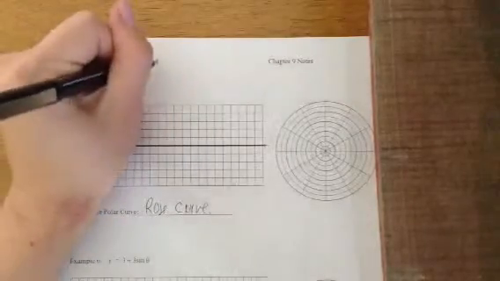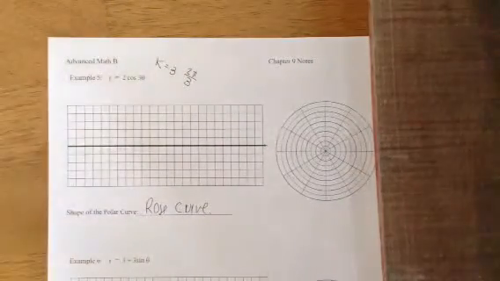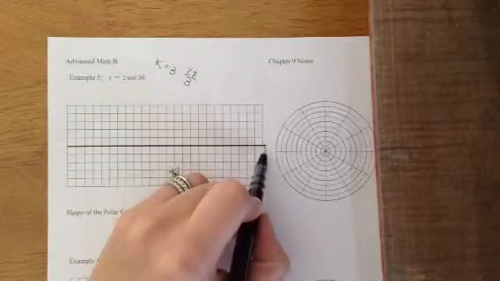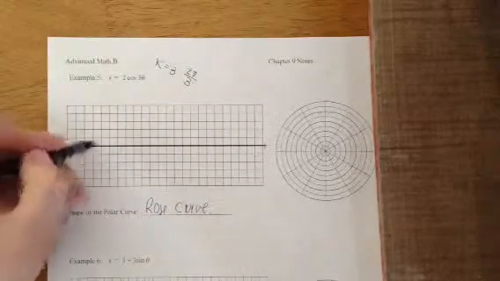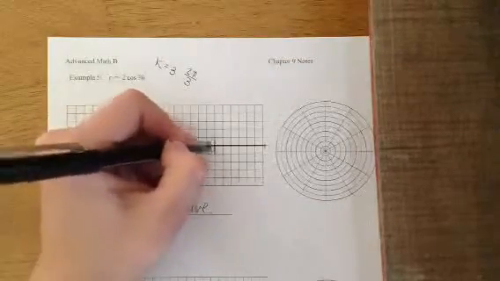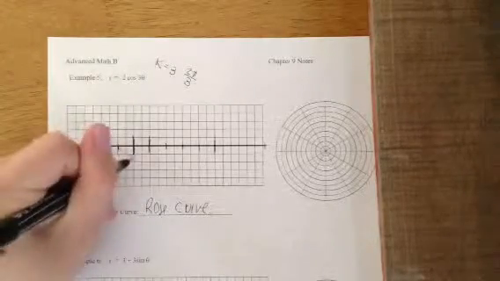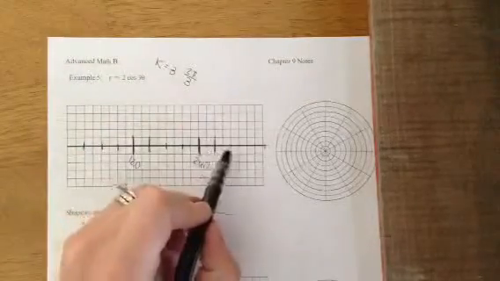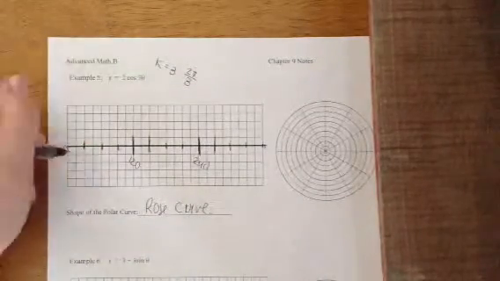Now, our K is 3, so our period is 2 pi thirds. That means that our period is 120 degrees long. I normally scale them by every 6, but since I need to fit 3 of them in here, I'm going to scale them by every 8. 2, 4, 6, 8, 2, 4, 6, 8. There we go. We have no vertical shift, but we do have an amplitude of 2.